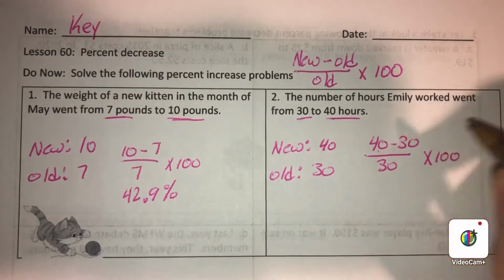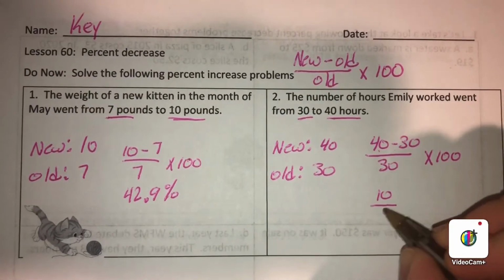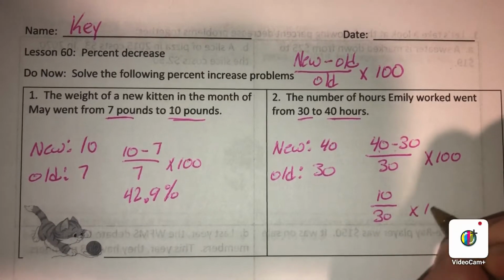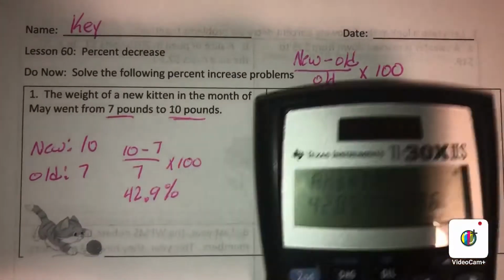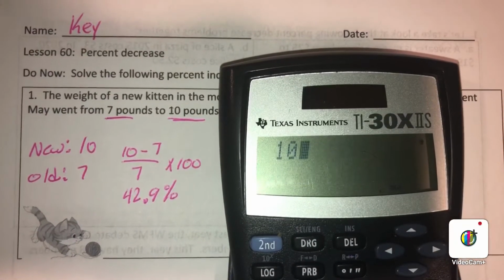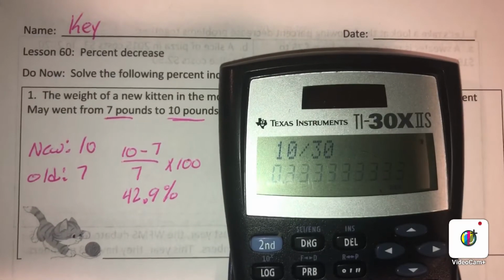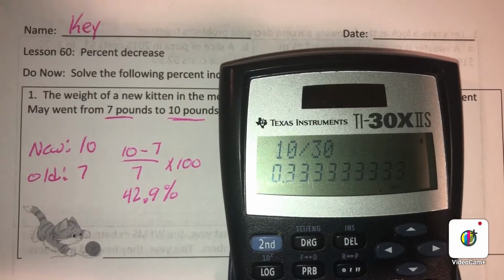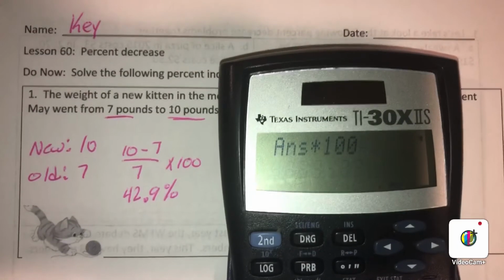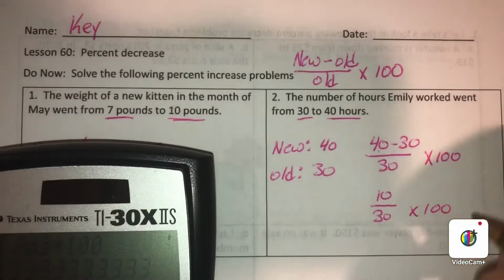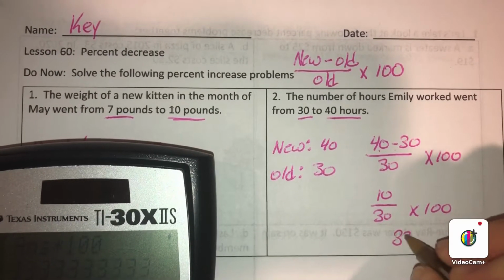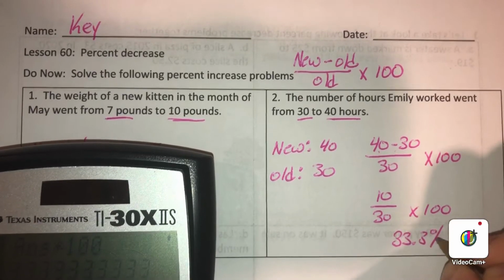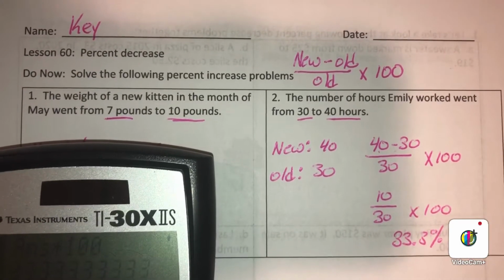We know 40 minus 30 is 10, divided by 30, times 100. So 10 divided by 30 gives us 0.3 repeating, times 100 is 33.33%, or 33.3%, whatever you want to round to.